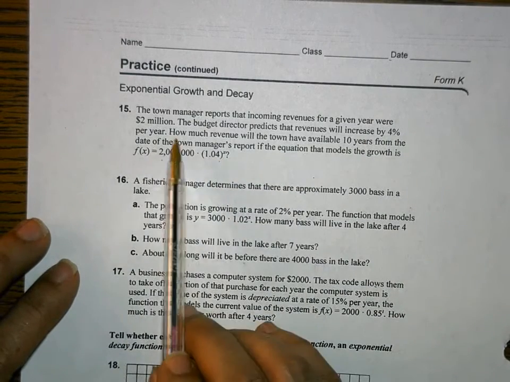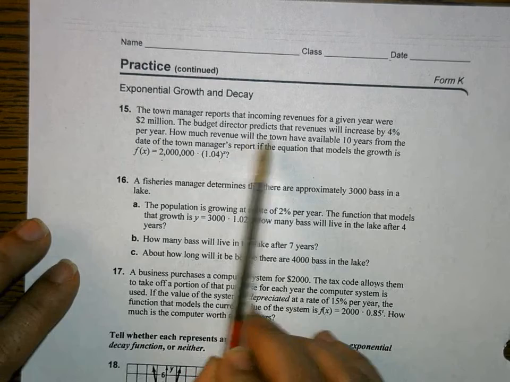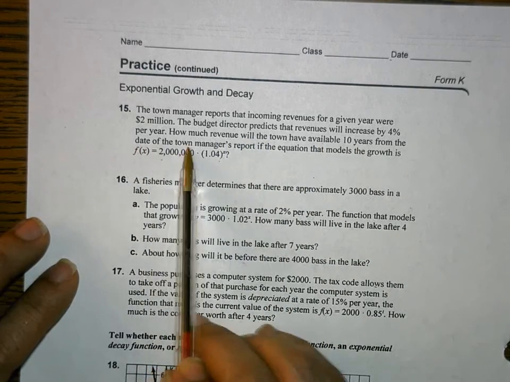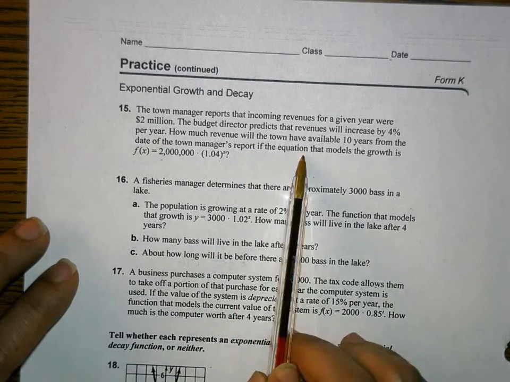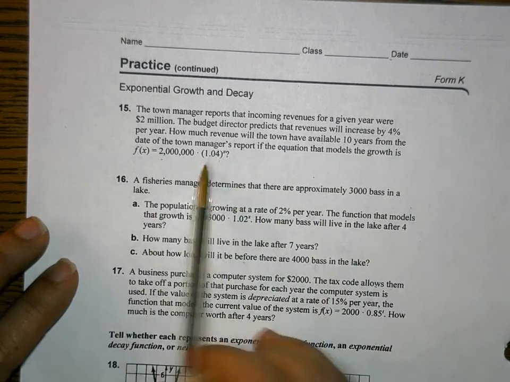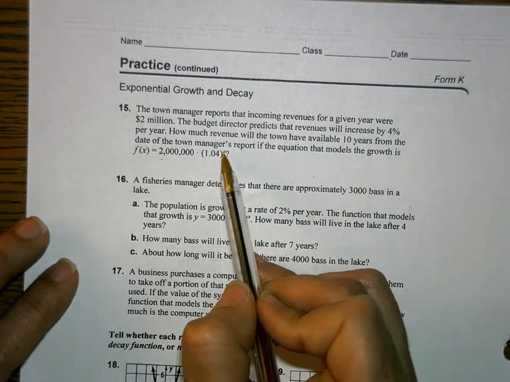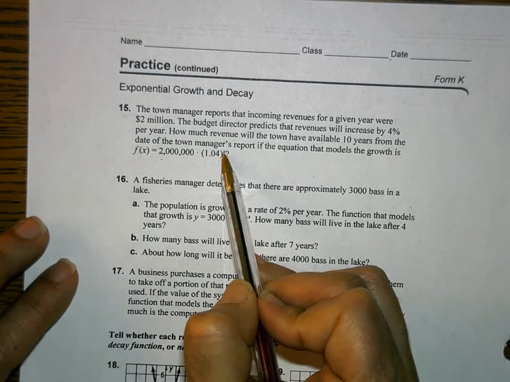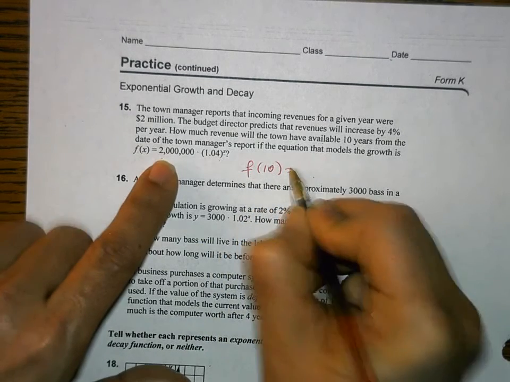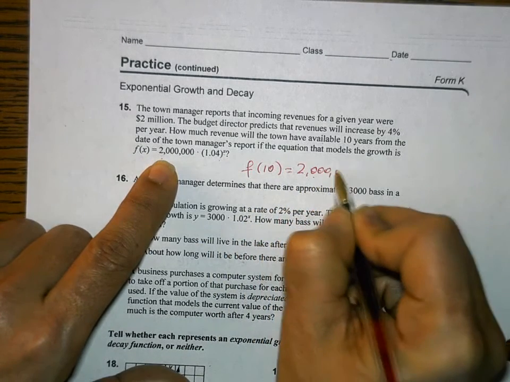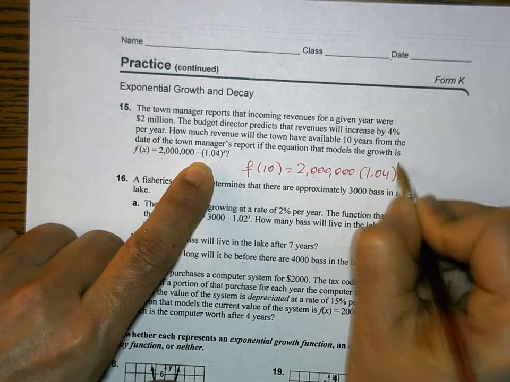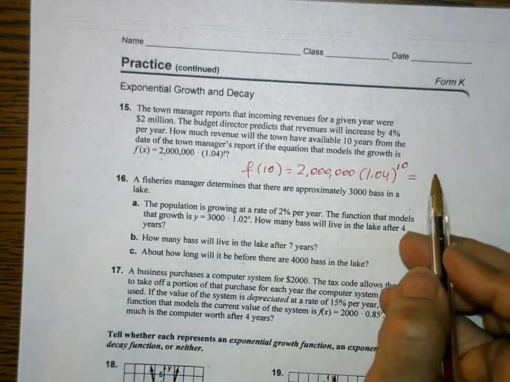They want to know how much revenue will the town have available 10 years from the date that the town managers report. If the equation models the growth, it is this right here. So they're giving you this right here. You're switching the x value for a 10. Okay? So you would have f of 10 years equals your 2 million times 1.04 to the 10th power. Do that in your calculator and you should get your answer.